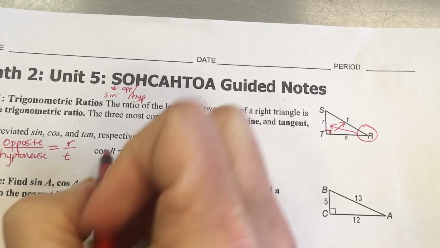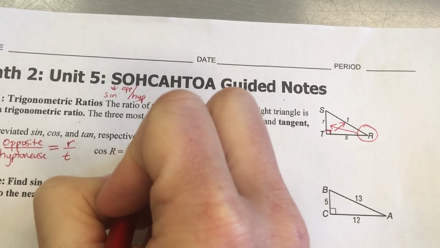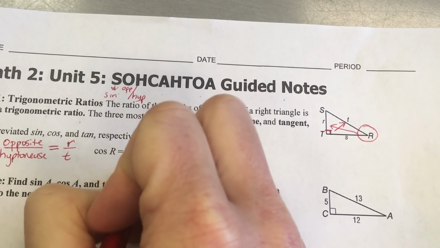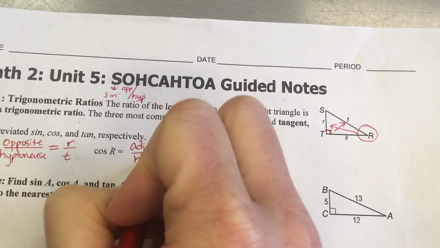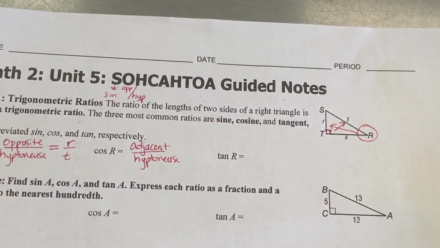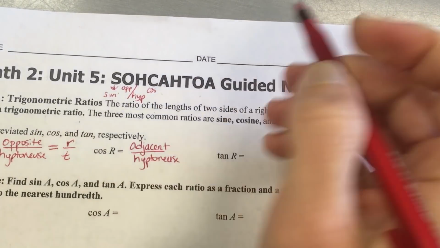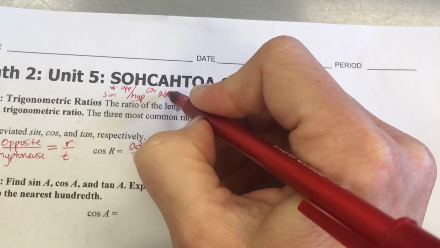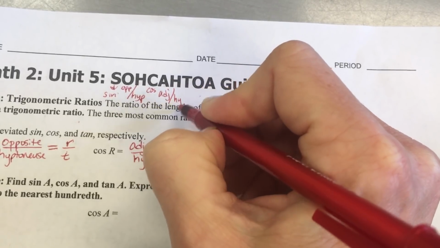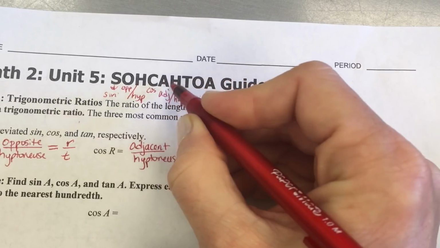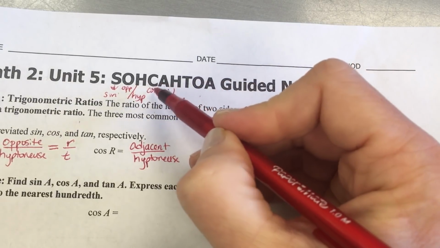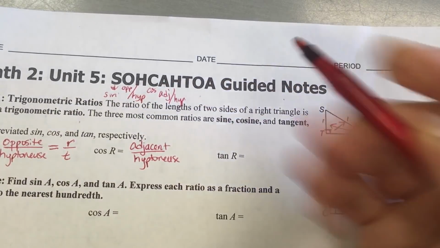All right, let's look at cosine. Cosine is adjacent over hypotenuse. Remember, you can pause this video at any time to take notes, to write, if you need more time to write. So up here, the C is cosine, and the A is adjacent, and the H is hypotenuse. So SOH CAH TOA, C is cosine, A is adjacent, H is hypotenuse.